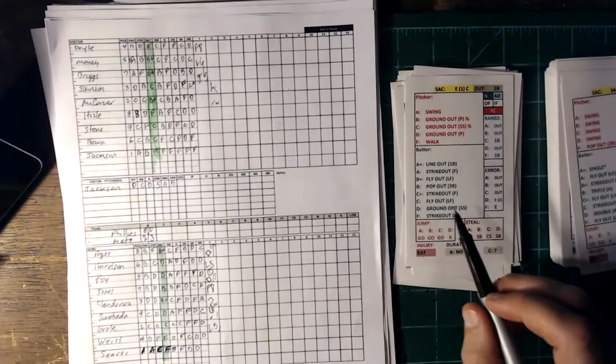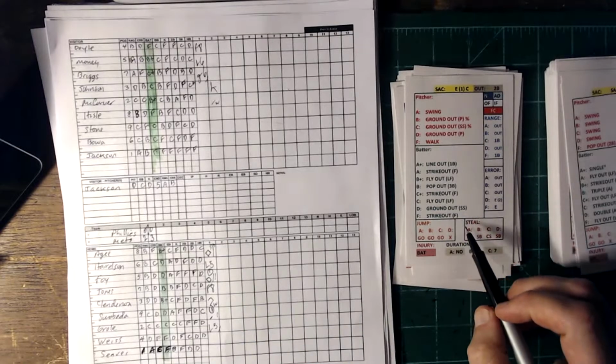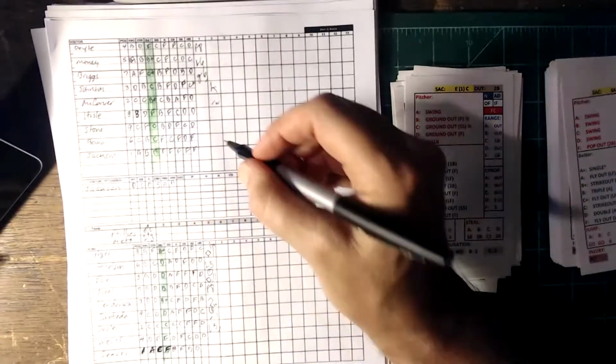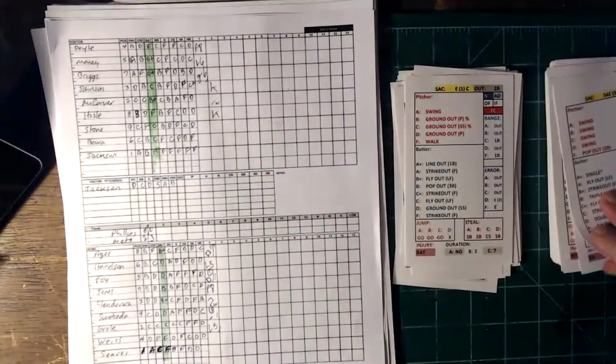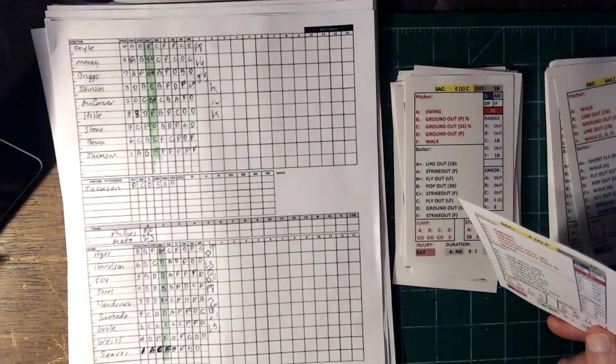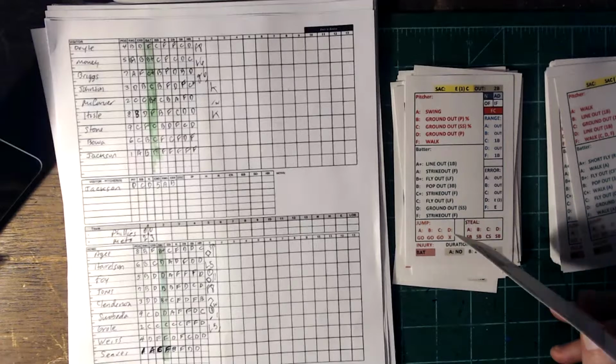And wait a second. Strikeout if Heisel is an F, and he is an F. There you go. I'll look off the batter card. I think I was checking the pitcher card all the time, and I was screwing up all the results.